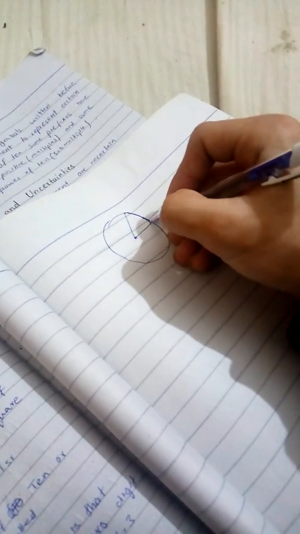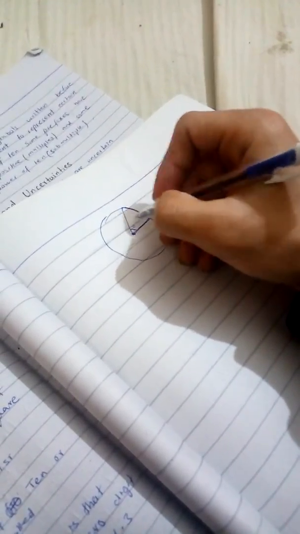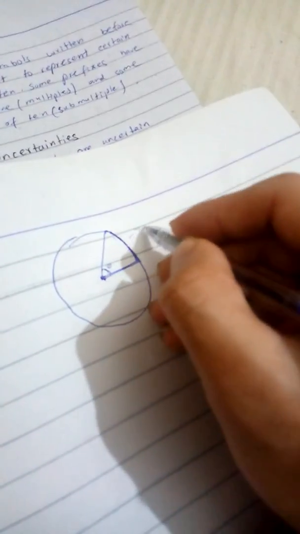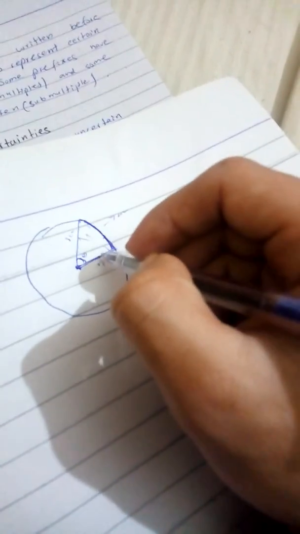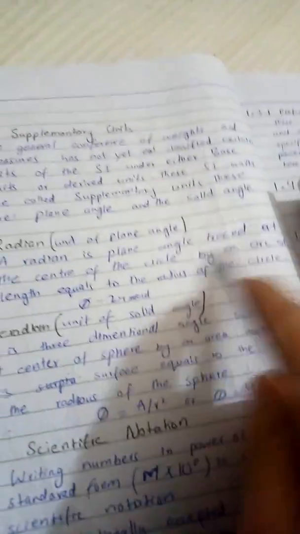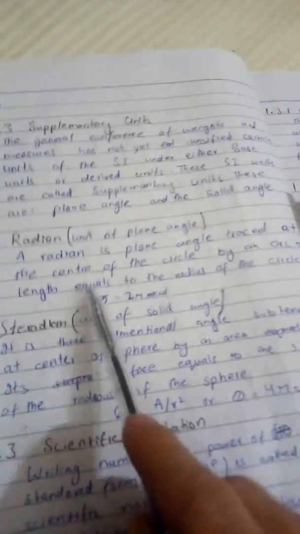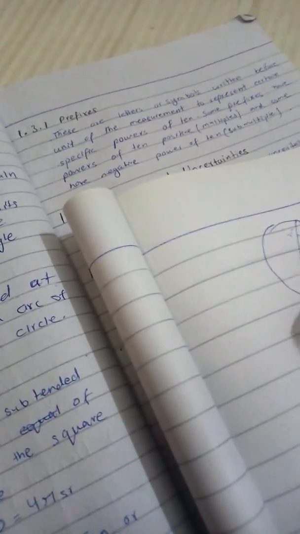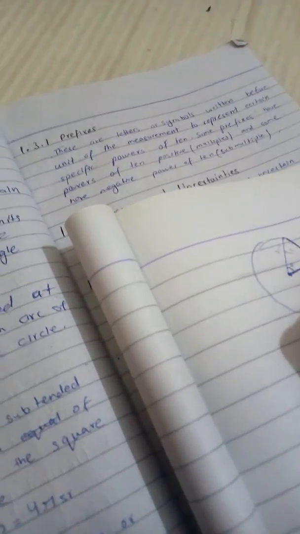This is the angle, and this is an arc. These two radii are equal, and the radian states that the angle is traced at the center of the circle by an arc whose length is equal to the radius of the circle.